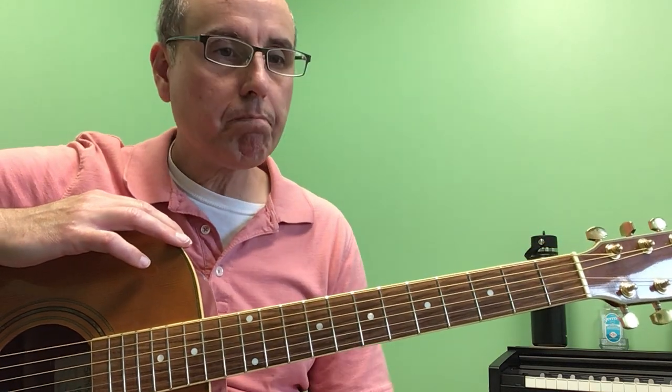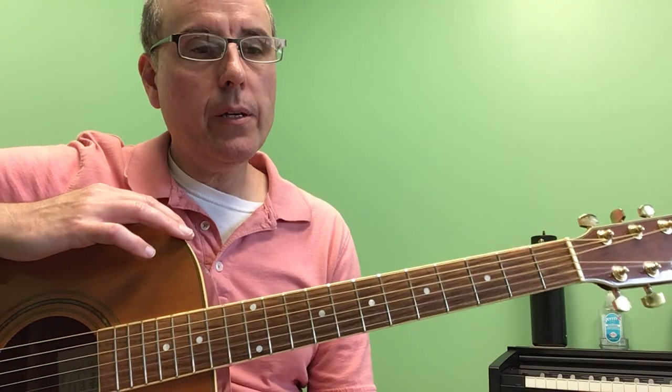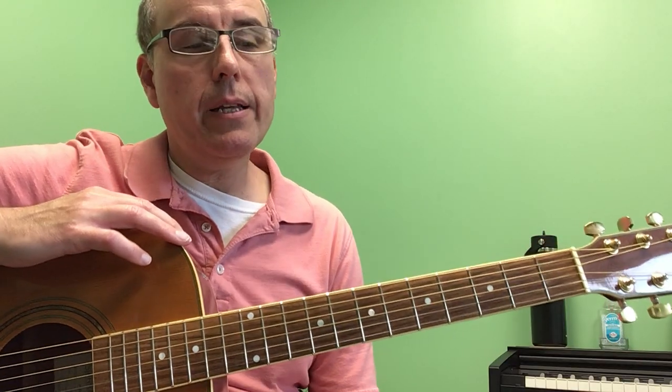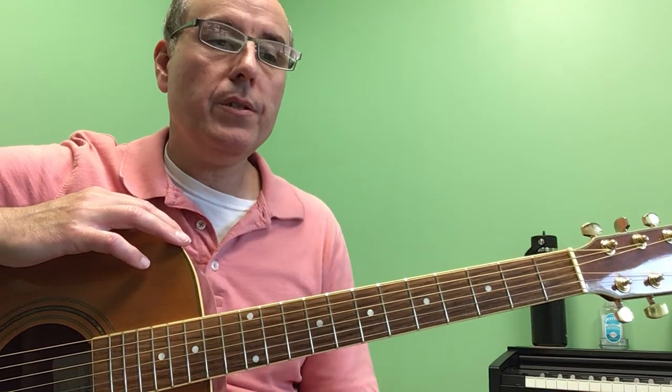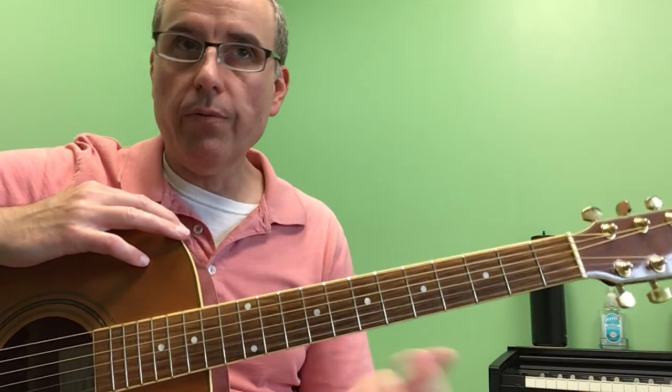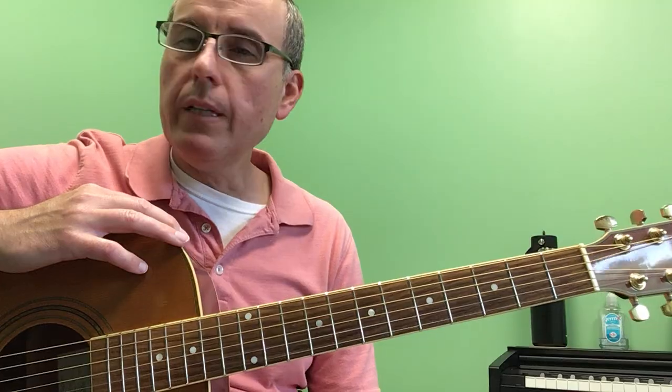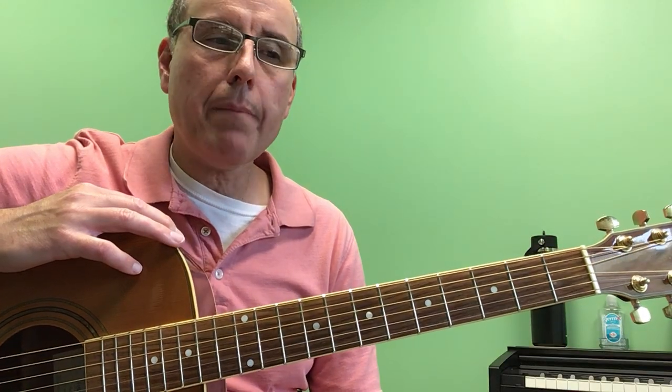So next up for us is a song, I should say, that uses this progression from the blues, but inserts something new. This is the song called Knockin' on Heaven's Door. It's a famous song by Bob Dylan. I believe it's from the early 70s, if I'm not mistaken.